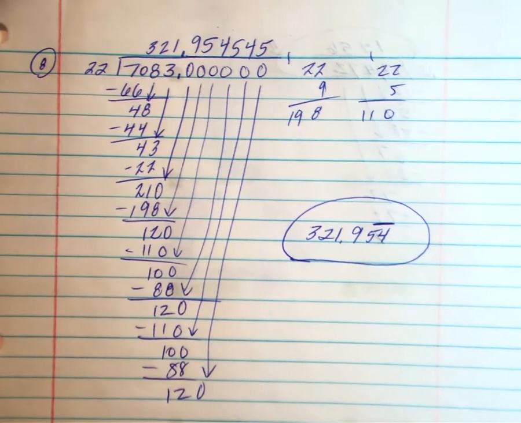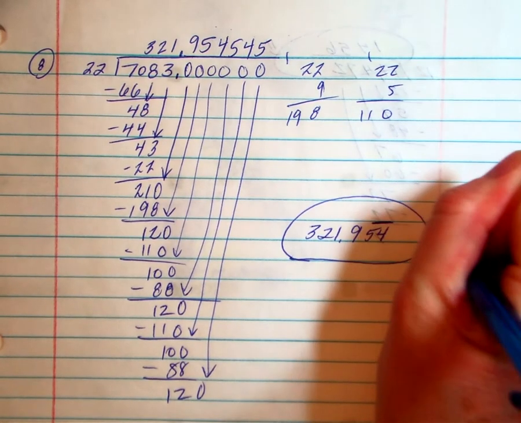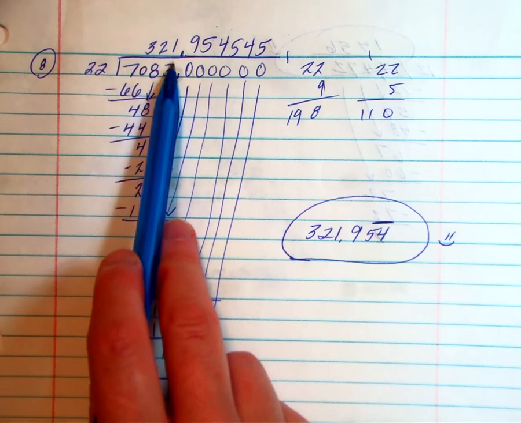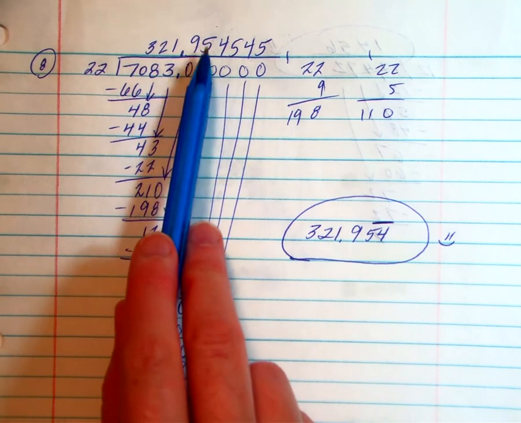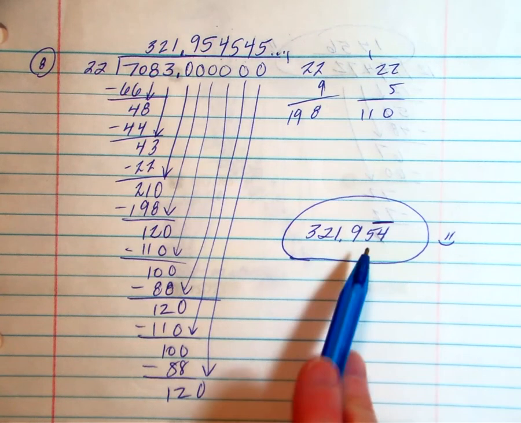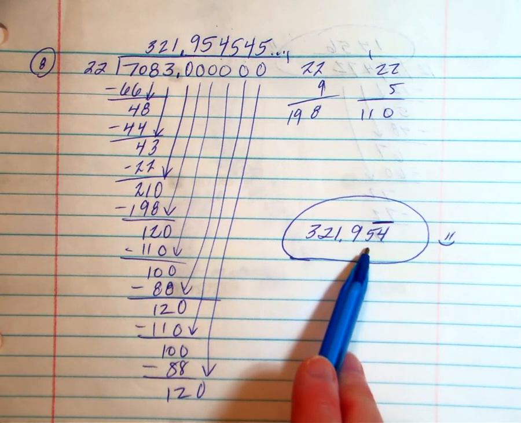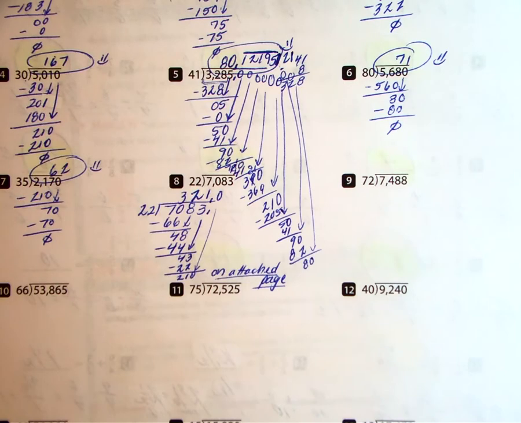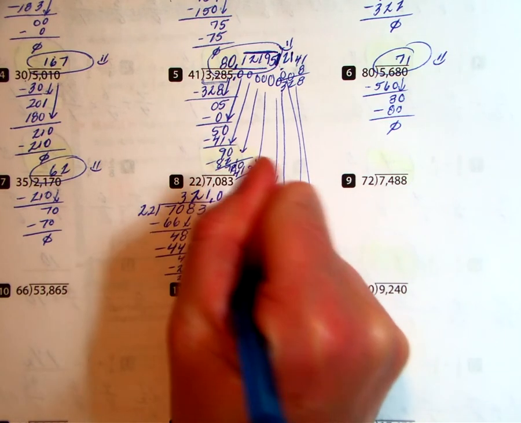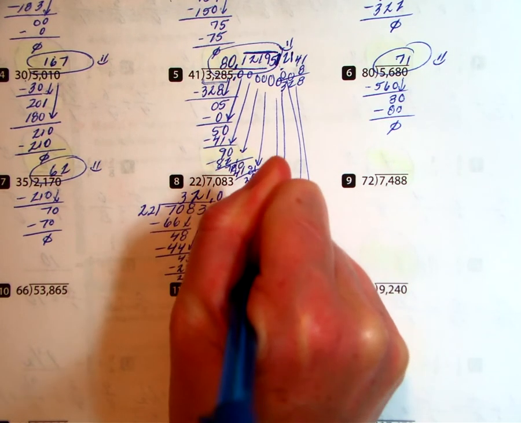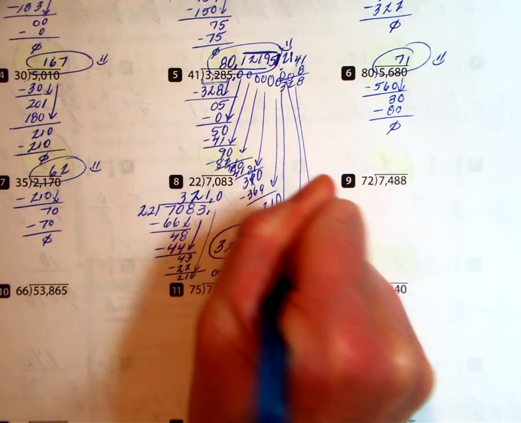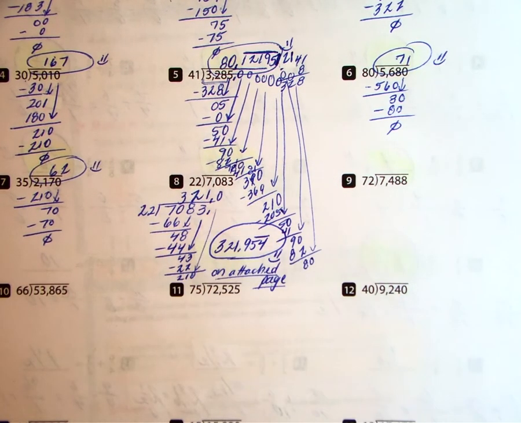This is the work from the Zoom conference where we worked him out for somebody. 321 and then it was 9, 5, 4, 5, 4, 5, 4, 5, 4, and so on and so forth. So we put the repeating bar over the 54 there. So I'll put the answer on this side here, and I'll attach it later.